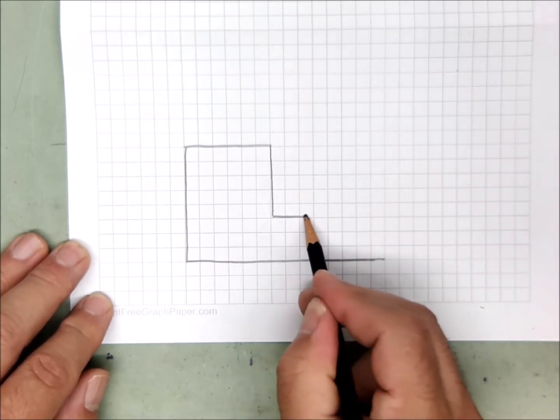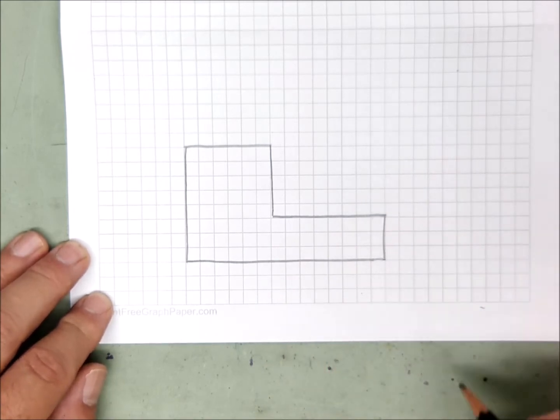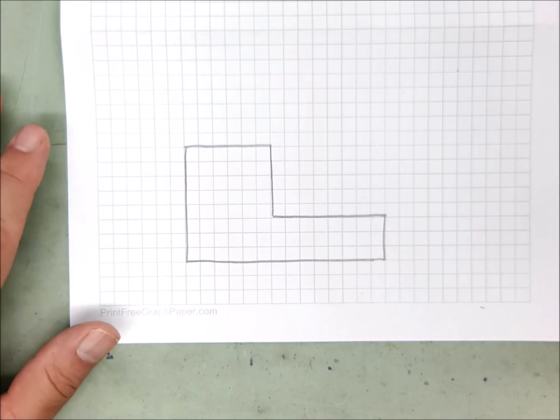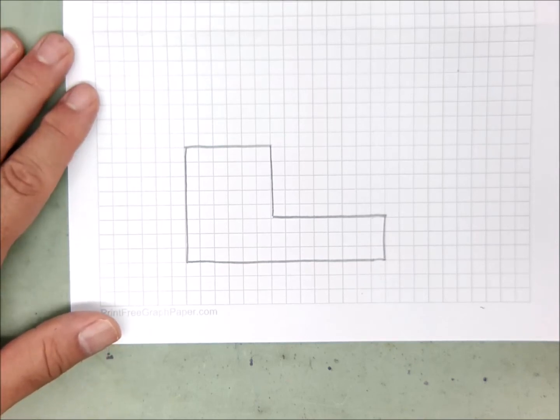And as far as size goes, don't worry about size because we're sketching. And if we can get proportion more or less what we're looking for, that's adequate in a sketch. So now how are we going to turn this into an oblique?